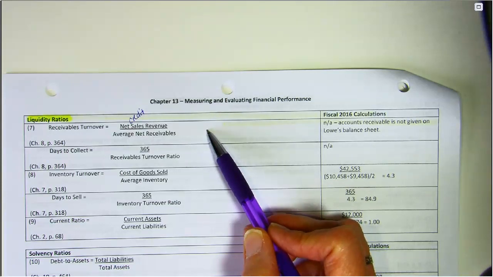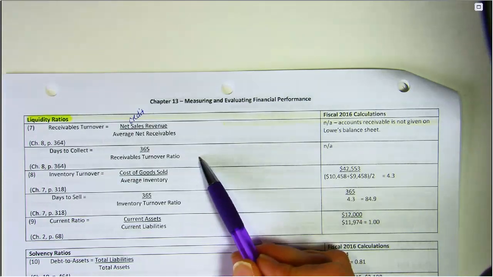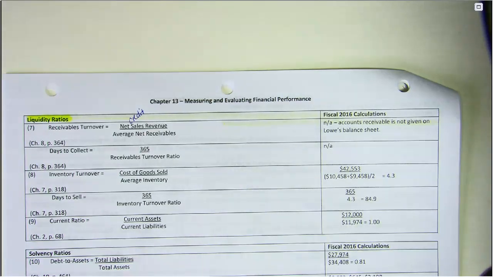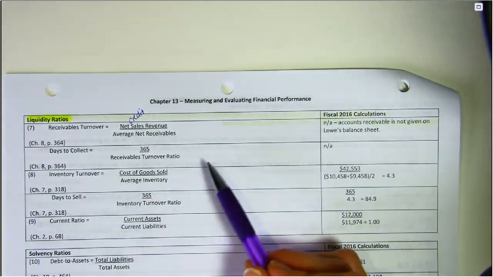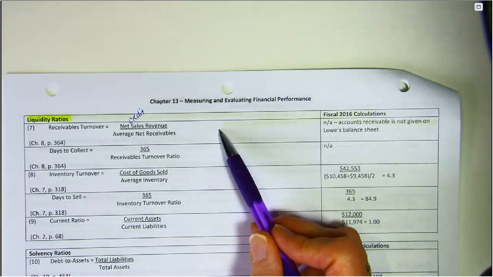So you would expect your receivables turnover to be 12. It would even be better if it were more. And since your credit period is 30 days, you'd expect the number of days to collect would be 30 or less. So you want the days to collect to be a shorter number of days or smaller number, and you want your receivables turnover to be as high as possible.